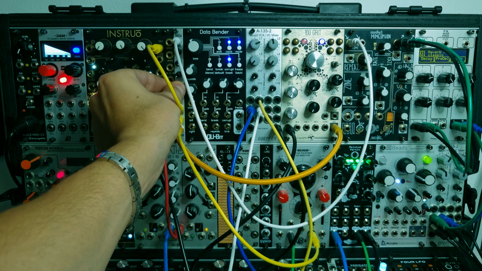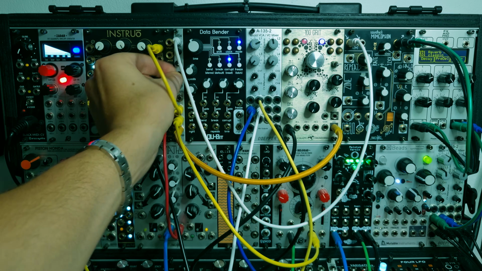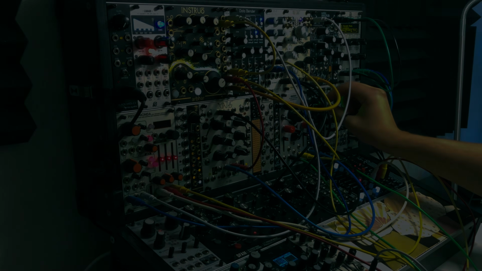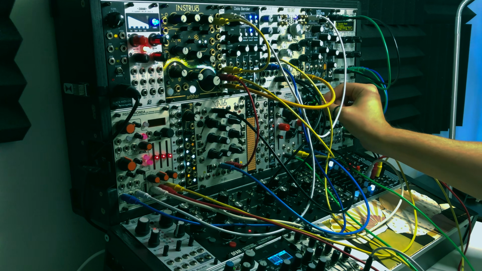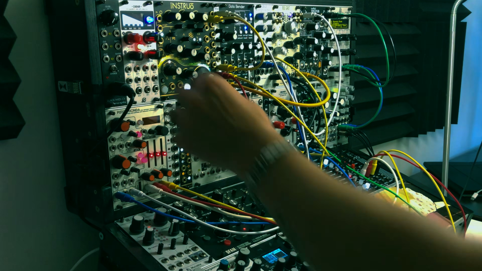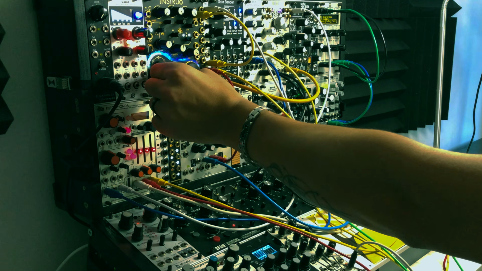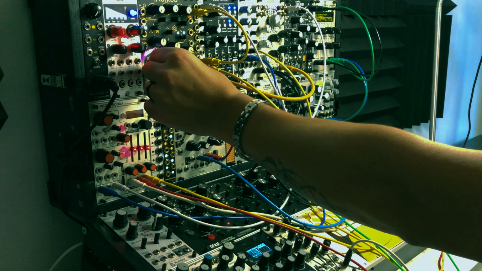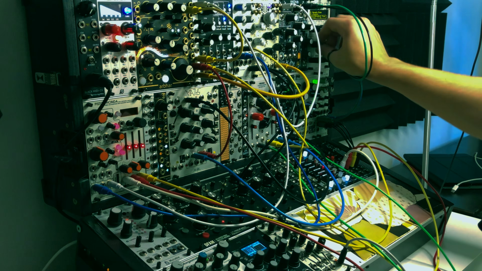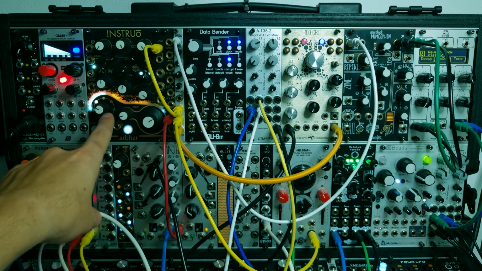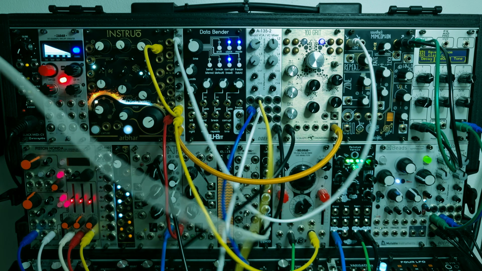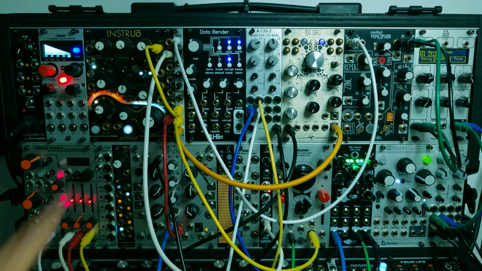Let's add the other layers. With the sample and hold, I'm gonna modulate which layer is playing.